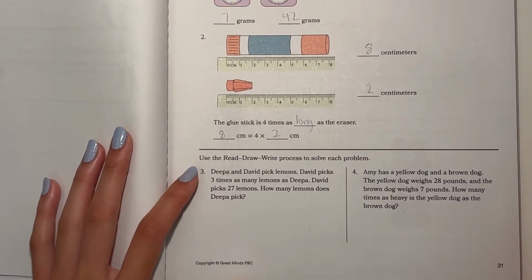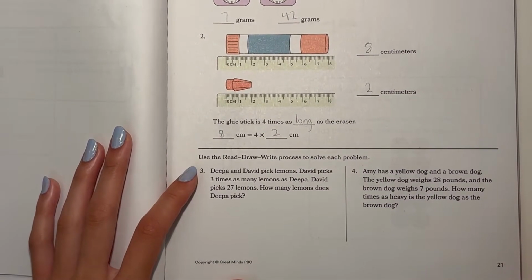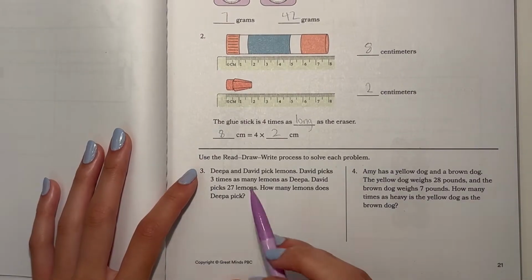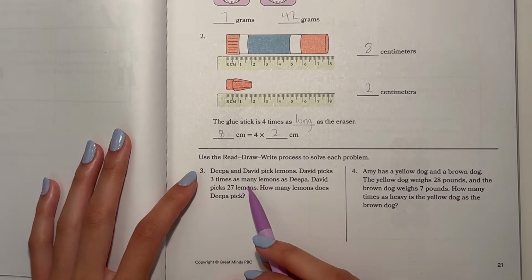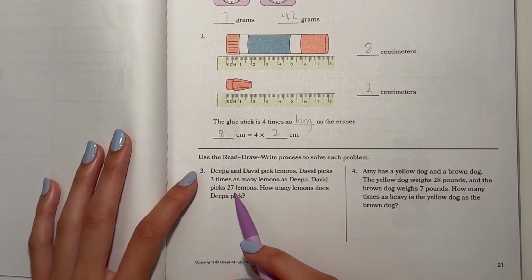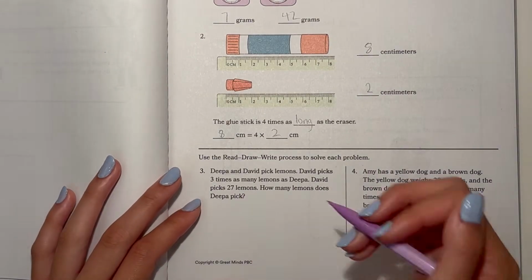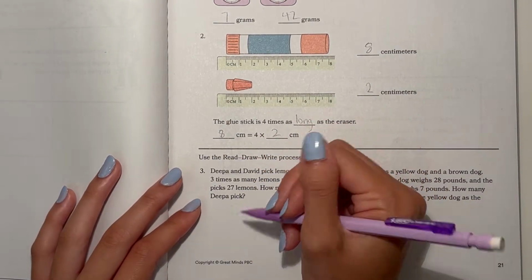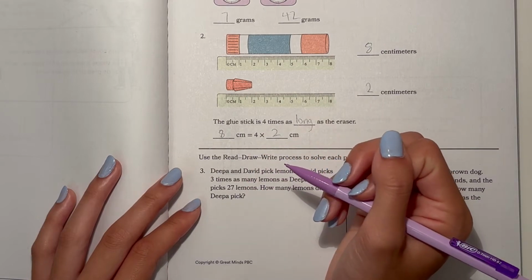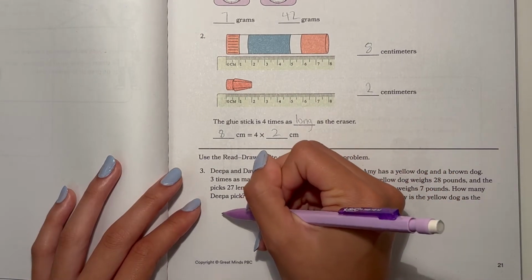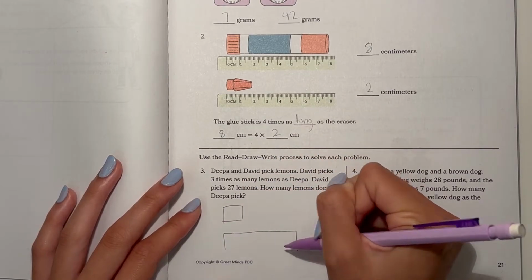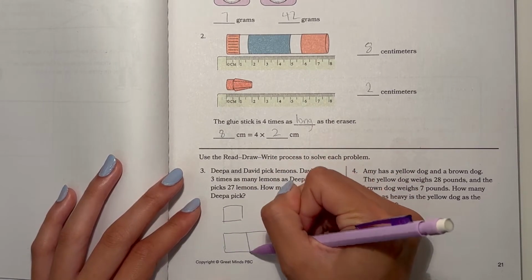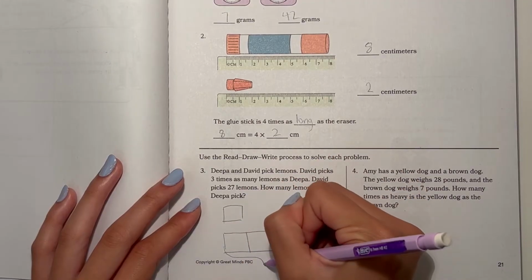Now, use the redraw right process to solve each problem. Number 3, Deepa and David pick lemons. David picks 3 times as many lemons as Deepa. David picks 27 lemons. How many lemons does Deepa pick? Alright. So we know David picks 27 lemons.